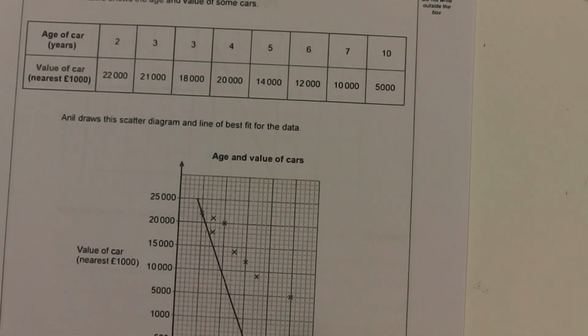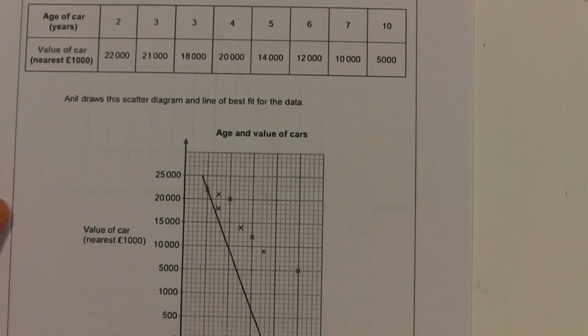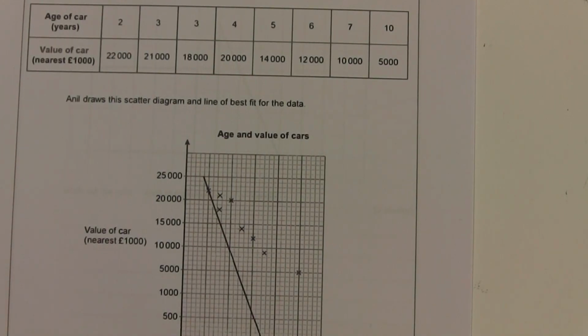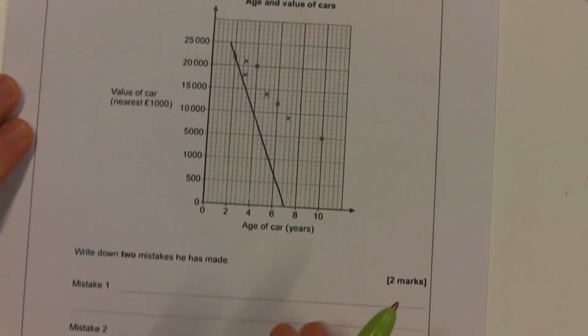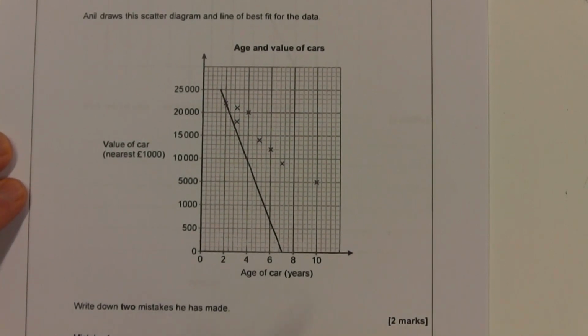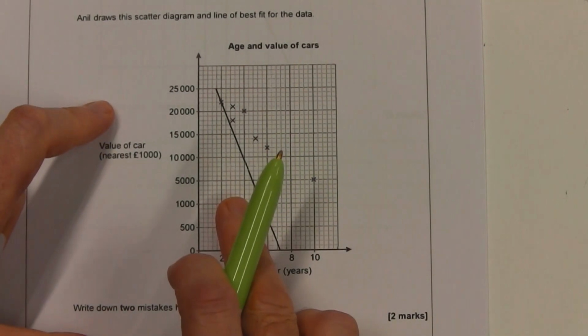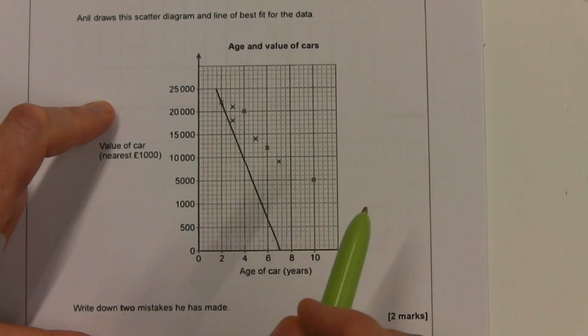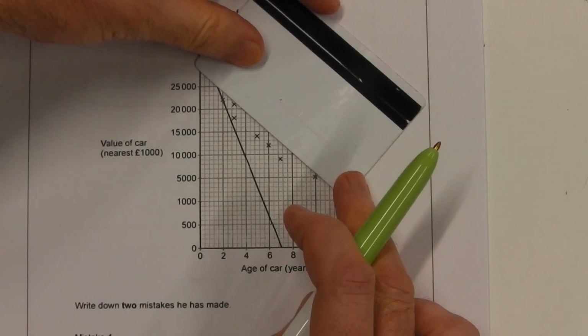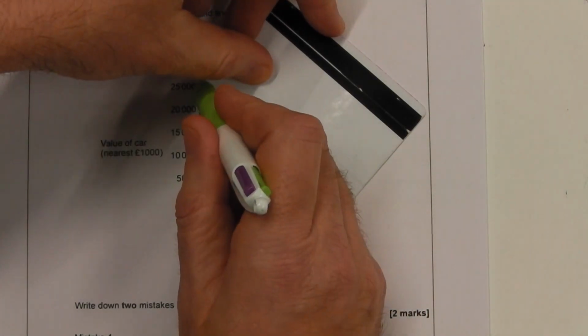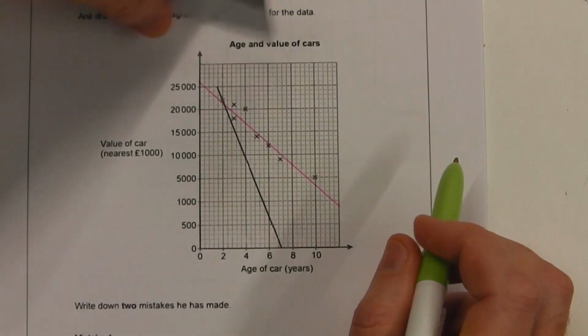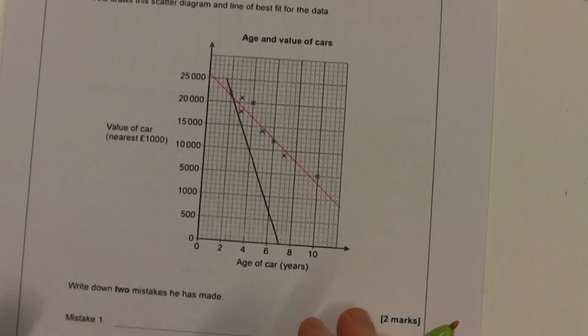Okay. Question 12, scatter graph. Always fun things. And first off, it's asking basically to write down two mistakes they've made on this one. The first one is the most obvious, and it's the line of best fit. Because with a scatter graph, we know they're not joining up the coordinates. It's about the best fit for those coordinates. So I would expect it to be something along these lines. Again, not perfect, but something along that line in the middle.